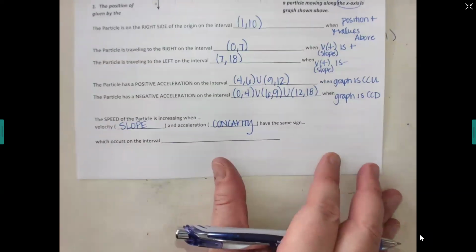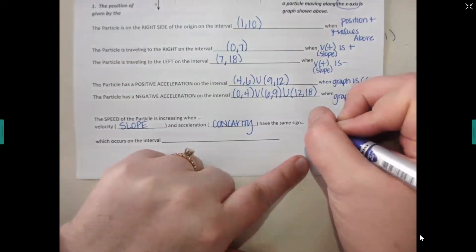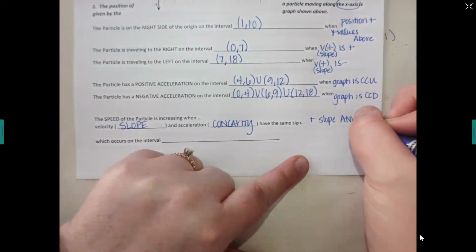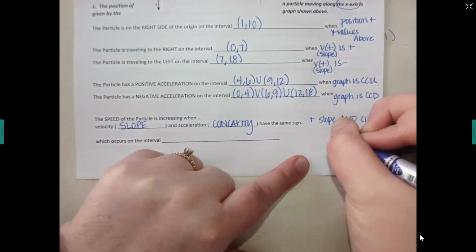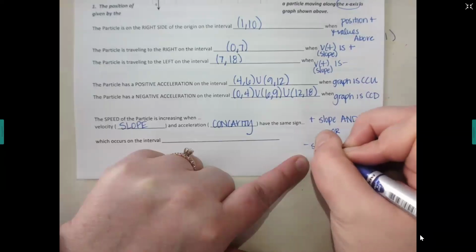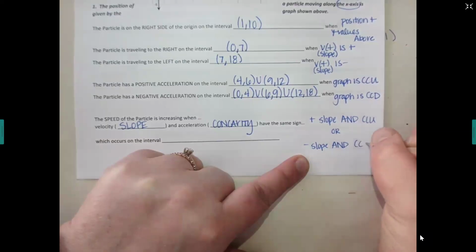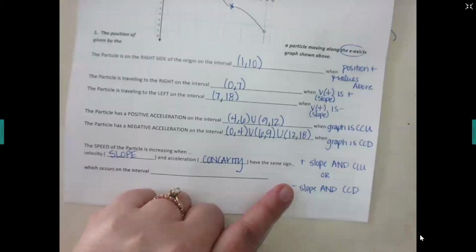So if I want the concavity and the slope to have the same sign, then here are your two choices. You could have a positive slope and be concave up, or you could have a negative slope and be concave down. Okay, that would be the only way for your speed to be increasing: a positive slope, positive concavity, or negative slope, negative concavity.